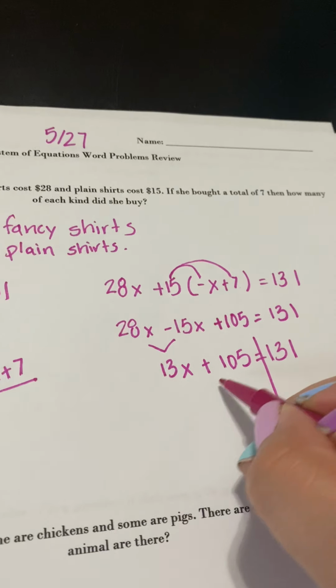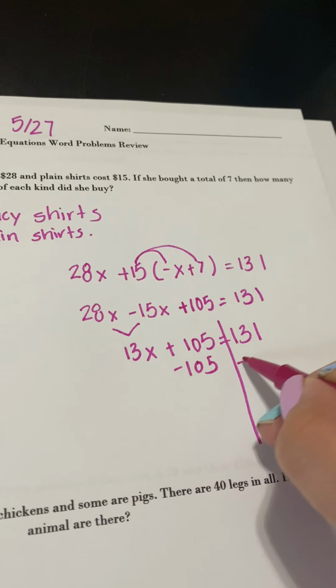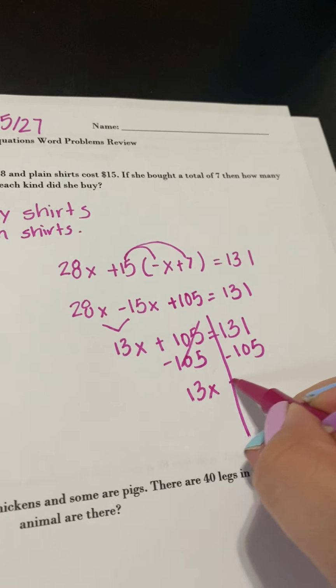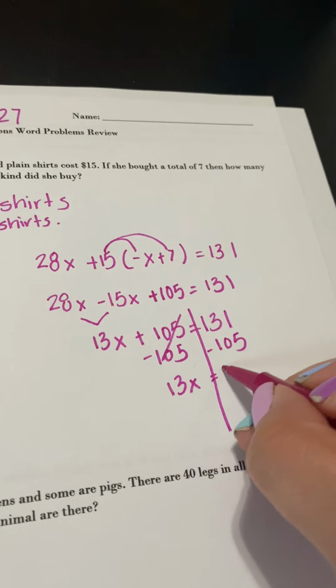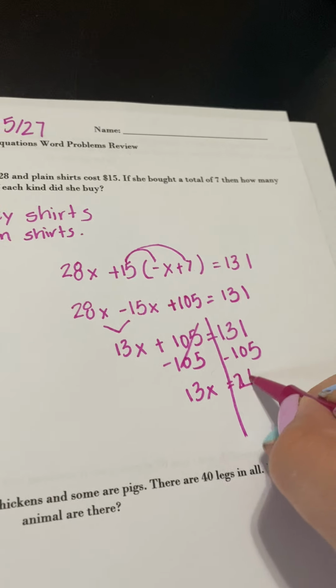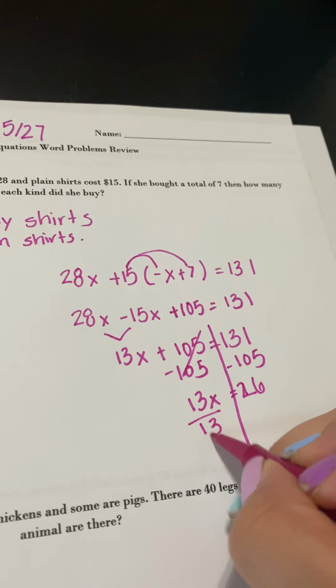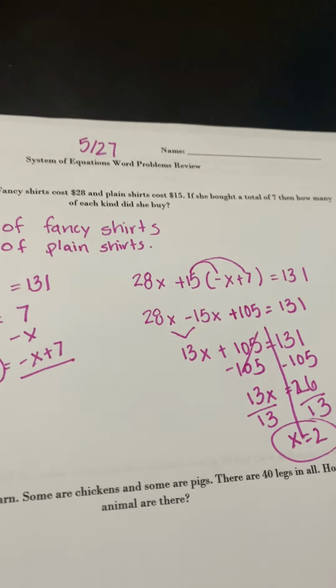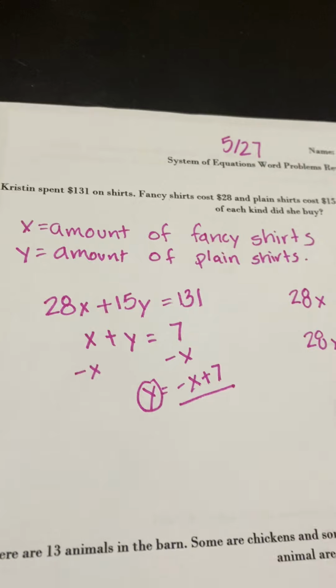All right, draw my river, subtract 105 from both sides. When I do that, I'm going to get 13X equals, well, 131 minus 105 is 26. I'm going to divide both sides by 13. And when I do that, I get X equals 2. So that means that she bought 2 fancy shirts, all right?